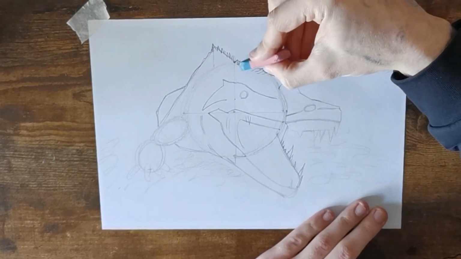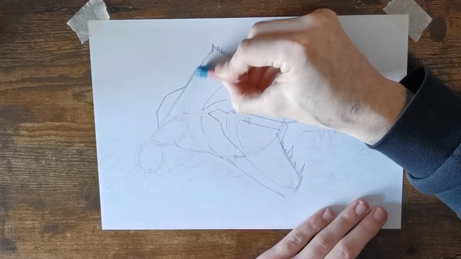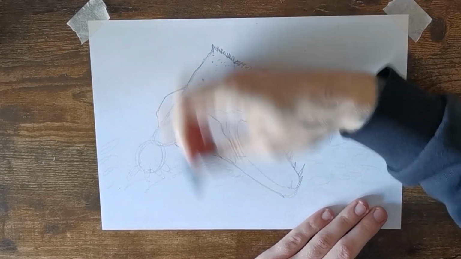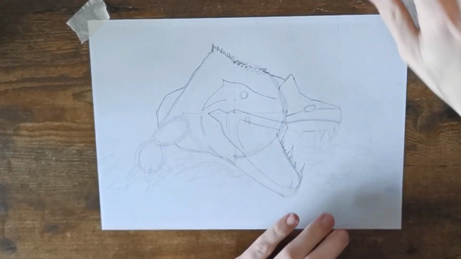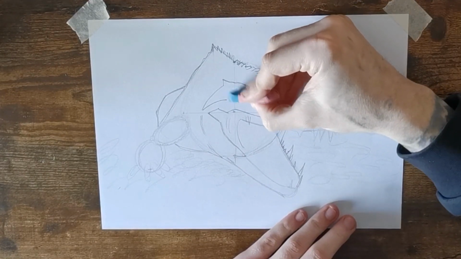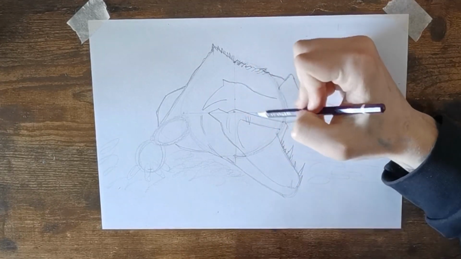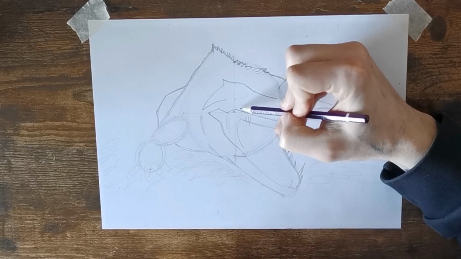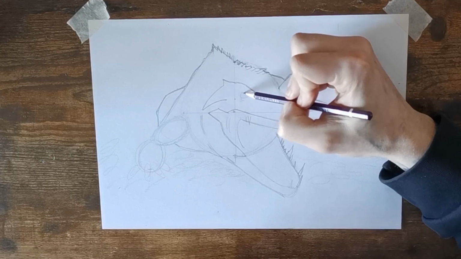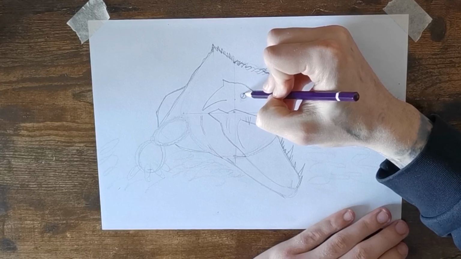And I'm just going to gently rub out the guideline. Again, don't need that. I think we're going to want to do the eye a little smaller. Making it a little smaller. It's a red eye.